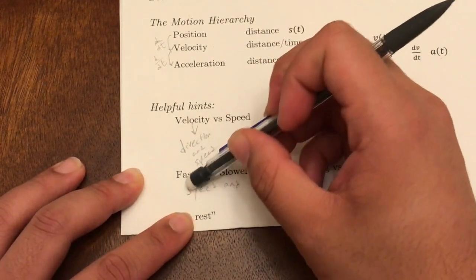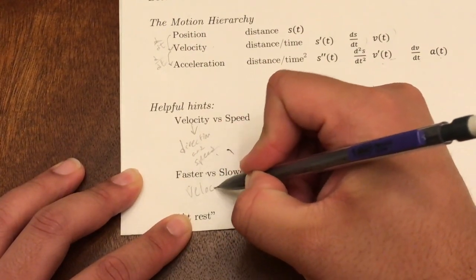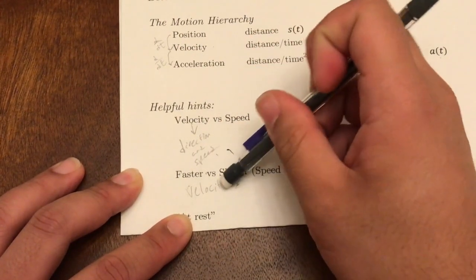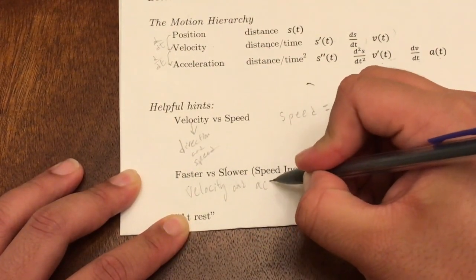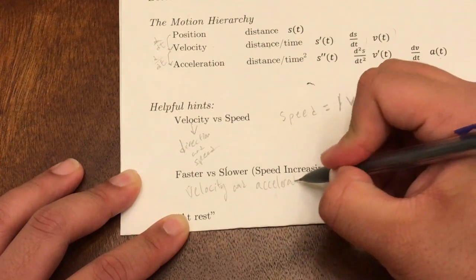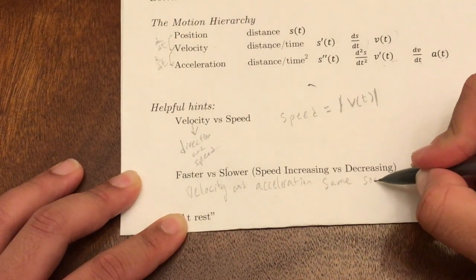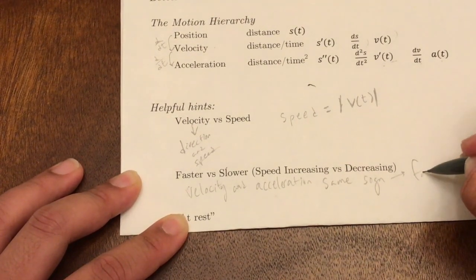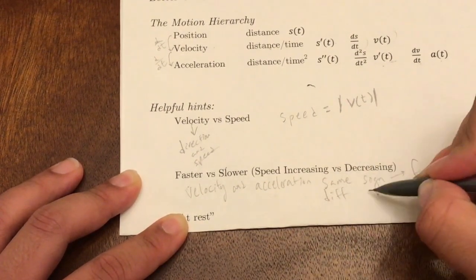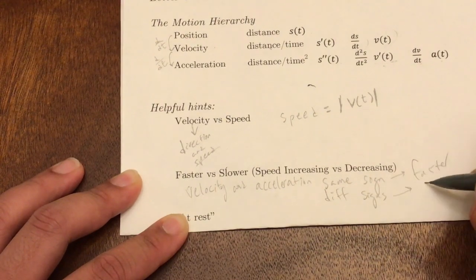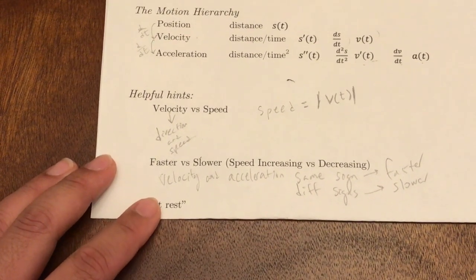and, whoops, I already messed up. Let me fix that. If velocity and acceleration have the same sign, that means you're going faster. And if those things have different signs, that means you're going slower. Same signs faster, different signs slower.